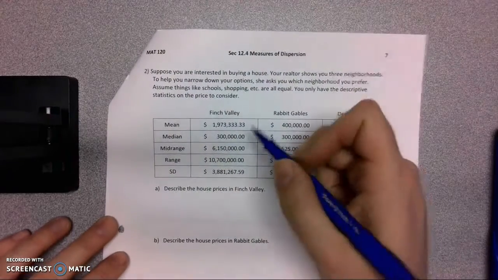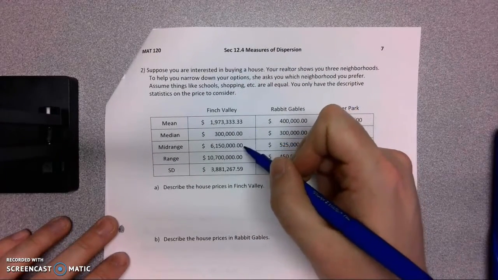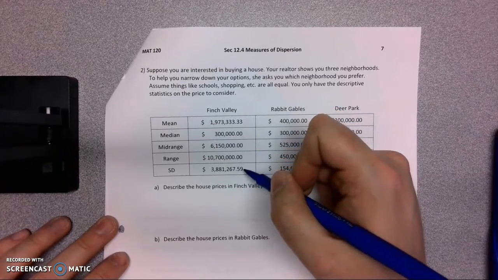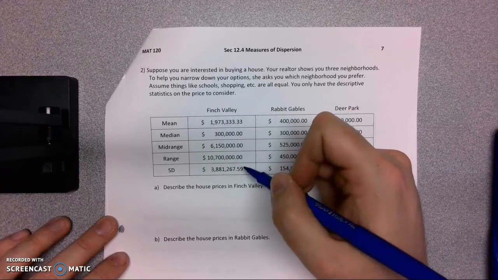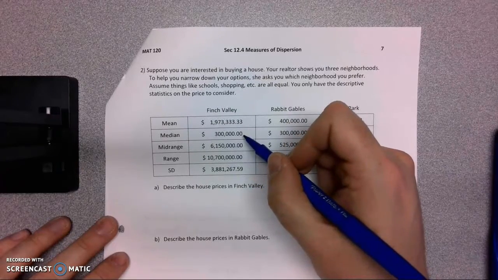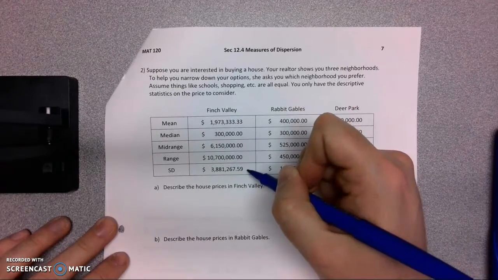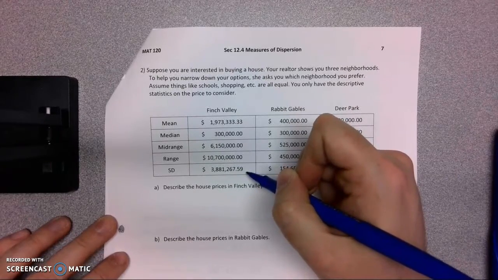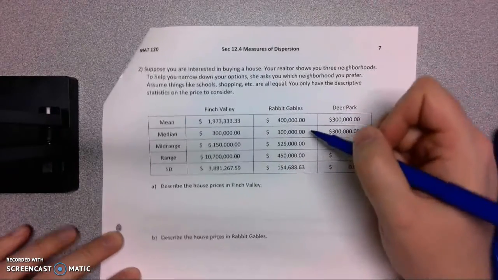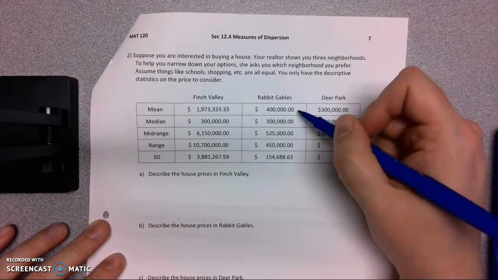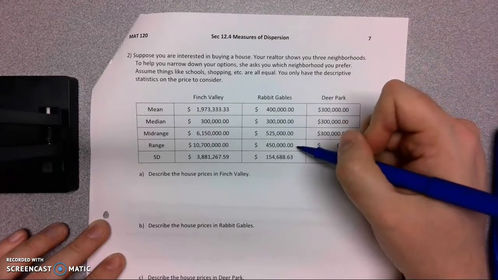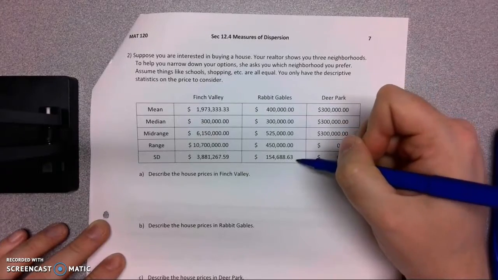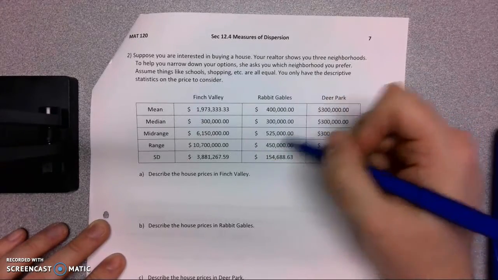So in Finch Valley, let's look at their mean, median, mid-range, range, standard deviation. So it looks like there's some homes that are really expensive, though half are less than 300,000. The prices are really spread out because there's a huge standard deviation. Okay, if we look at Rabbit Gables, we can see that half the houses are still under 300,000 and half above. These house prices are closer together. Their range is smaller and the standard deviation is smaller in comparison to Finch Valley.